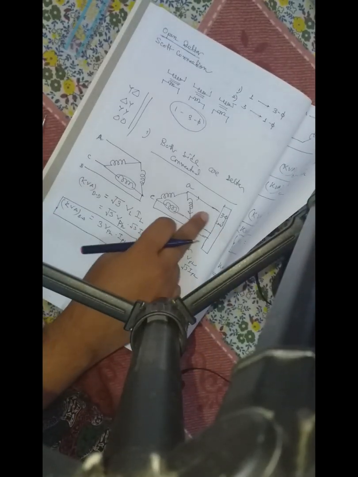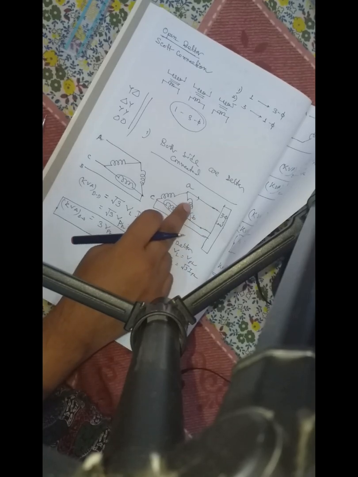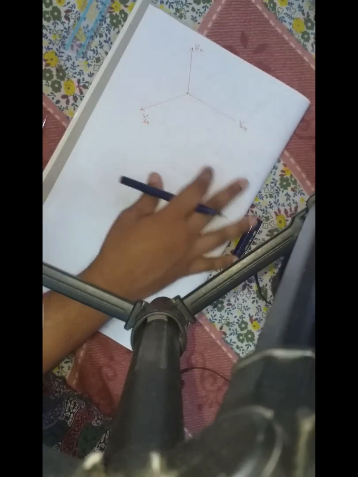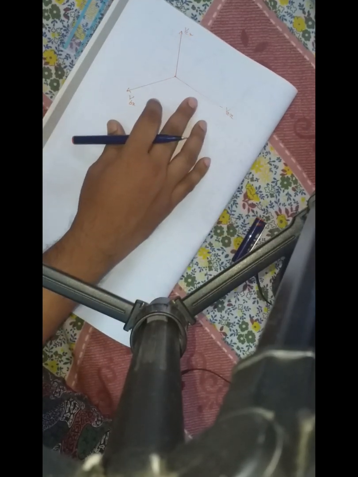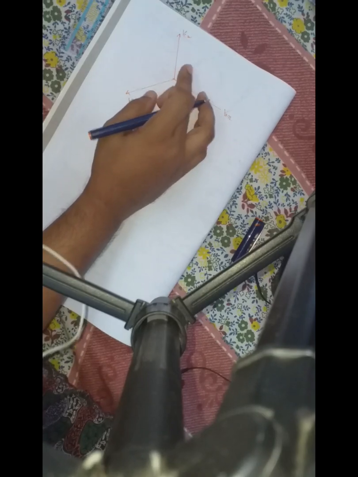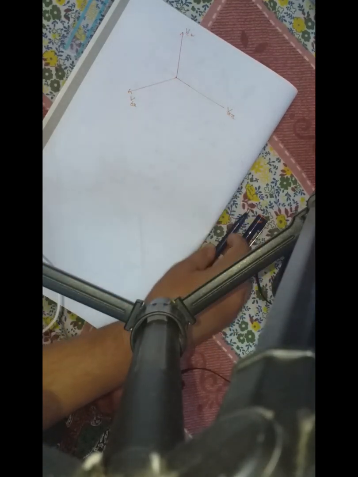Because the load can be star or delta connected, anything else, all are 120 degrees apart. Now we assume our load is lagging load, lagging by phi.